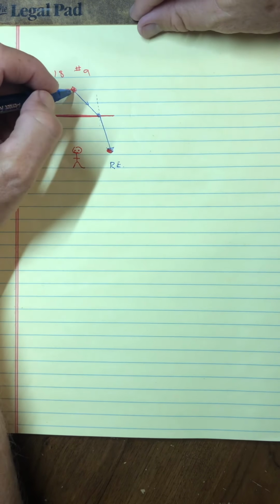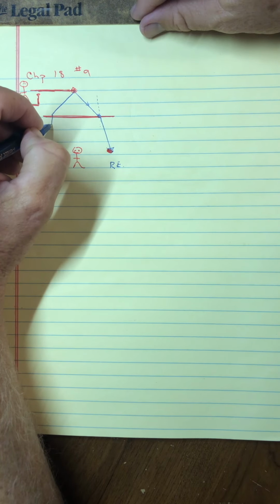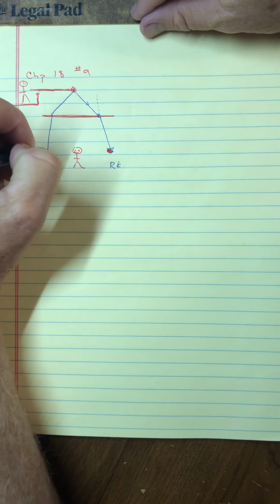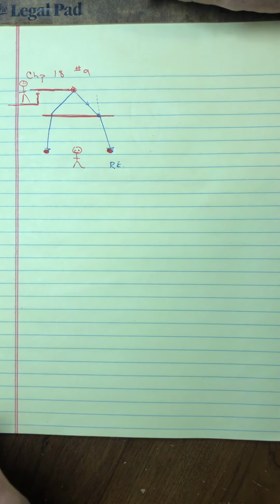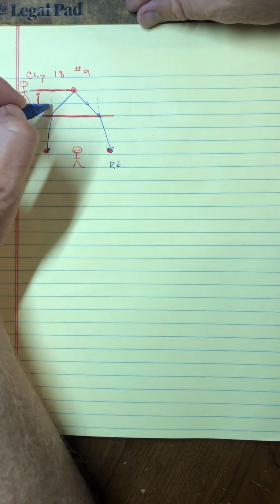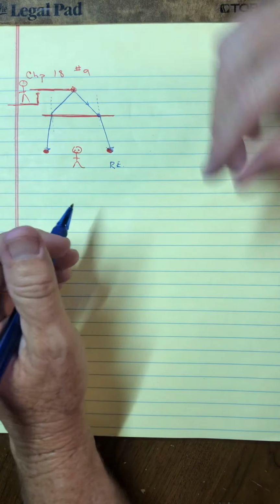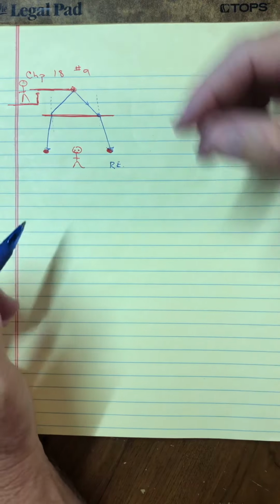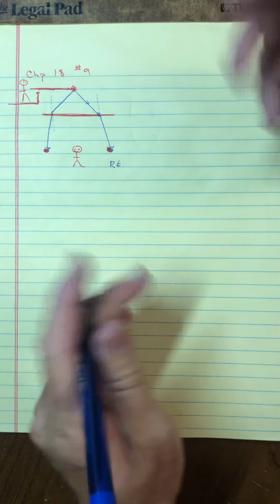Now, the other direction, the light would come here, bend towards, and do this. Okay? And it's this bending of the light and bending towards the normal that's the key to the problem, because your perception then would be the light just traveled in these straight lines.